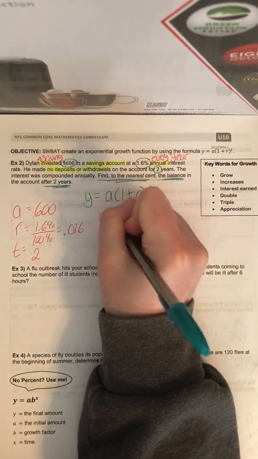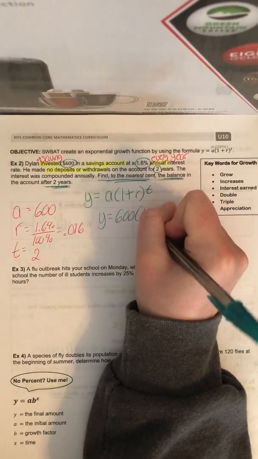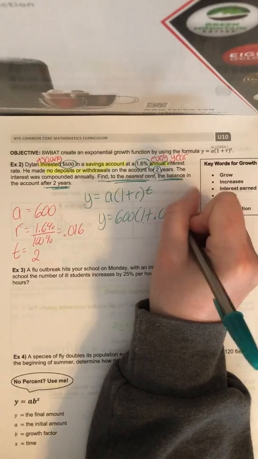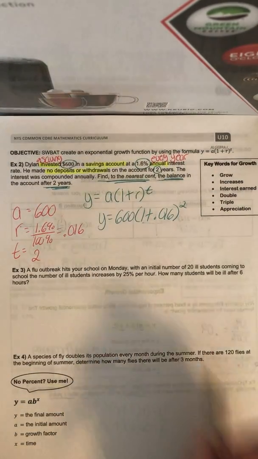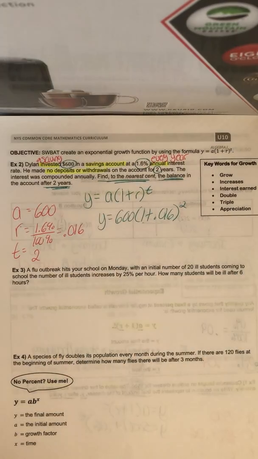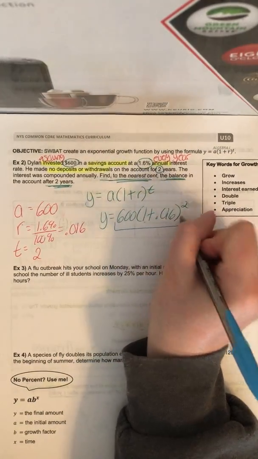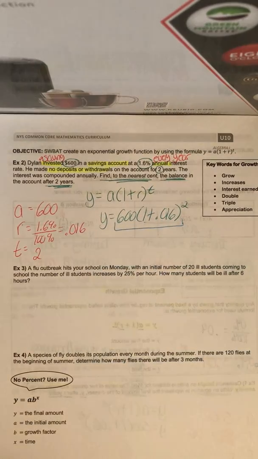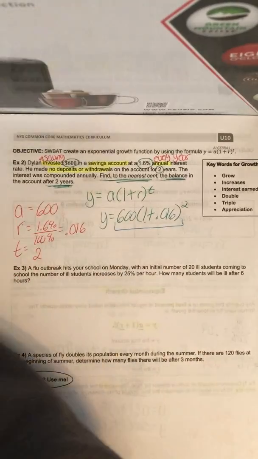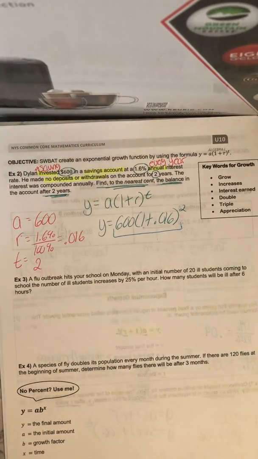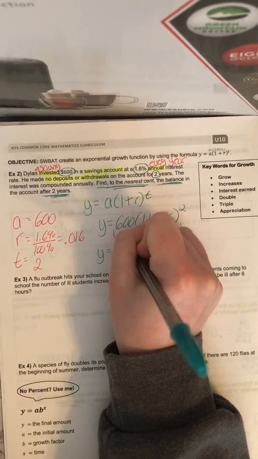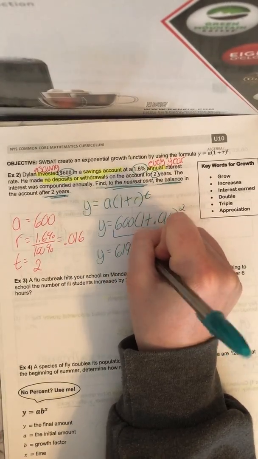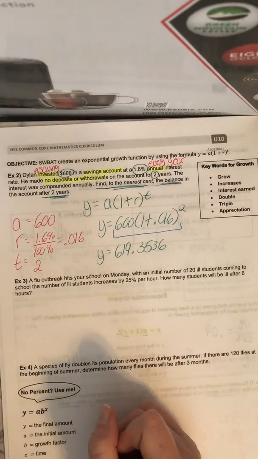So we got y equals 600 times 1 plus 0.016 to the 2. I'm just replacing the variables. And then from here, I can type this whole thing into my calculator at one time. So if you go on that Calculator X app, if you were able to download it, you can type this all in at one time. So when you type it in, you get y equals 619.3536.